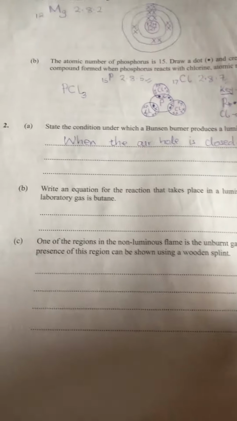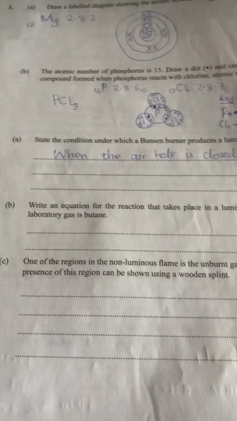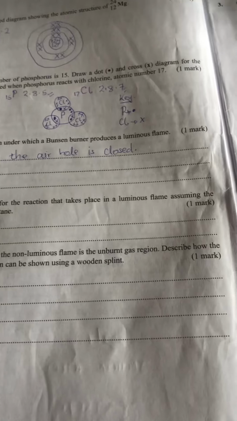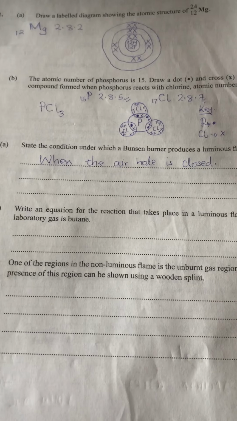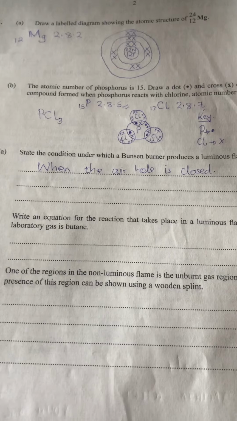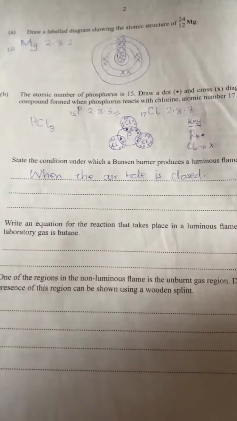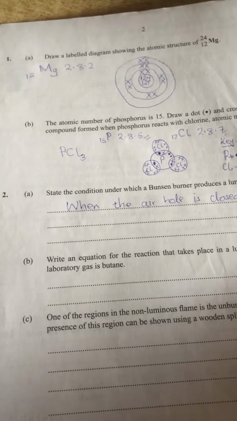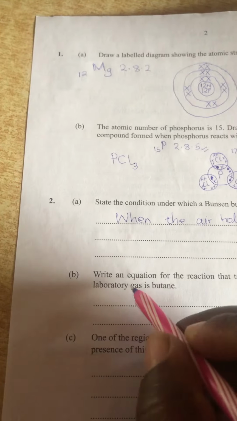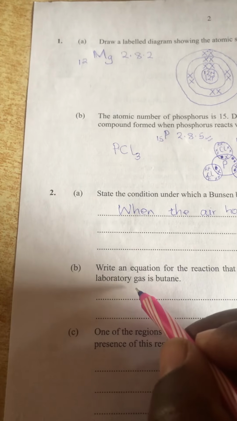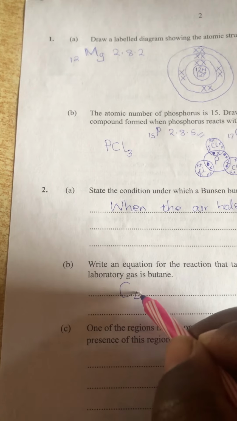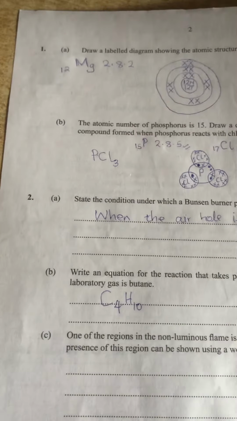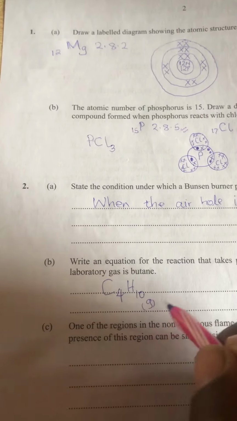Move on to question number 2B. Write an equation for the reaction that takes place in a luminous flame, assuming the laboratory gas is butane. So here we are doing what we call combustion. Butane is an alkane, and remember the general formula of alkanes is CnH2n+2. So that means our butane will have the formula C4H10. Butane is a gas at room temperature.